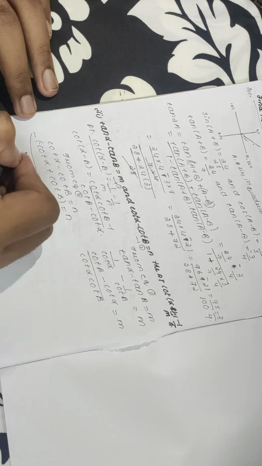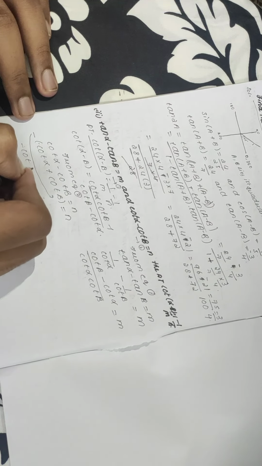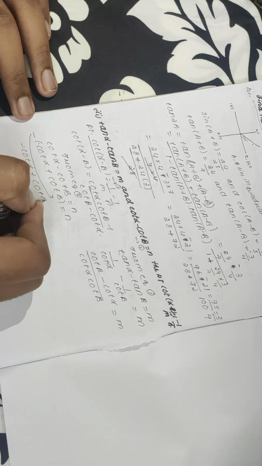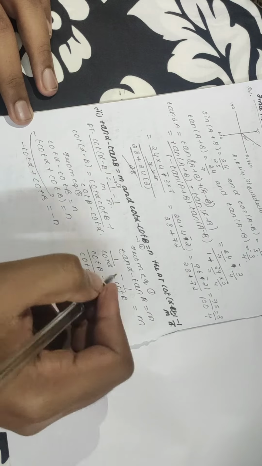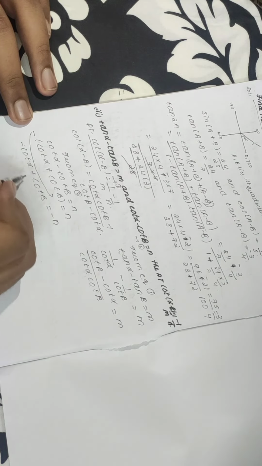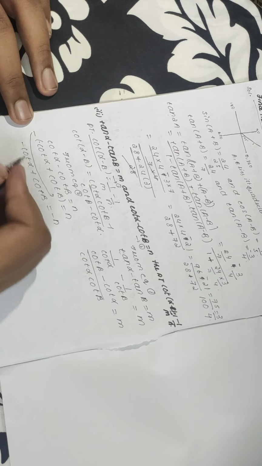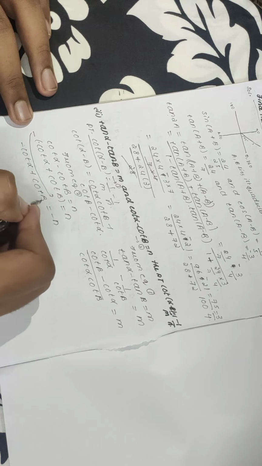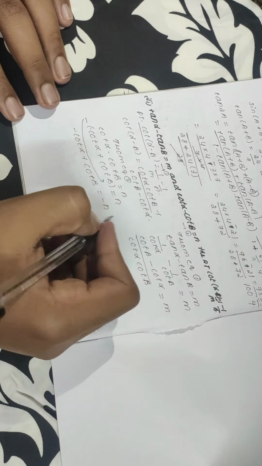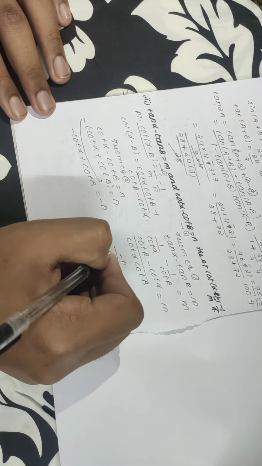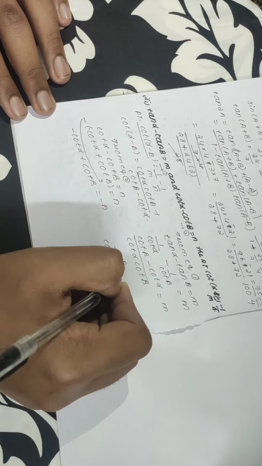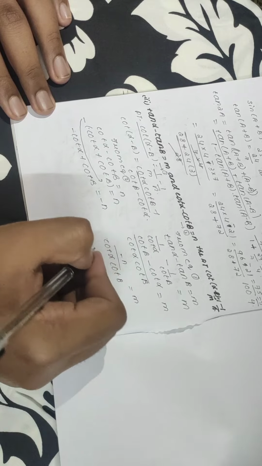Take this minus to the RHS: cot beta minus cot alpha is equal to minus n. As we have got the value of cot beta minus cot alpha as minus n, substitute in this: minus n by cot alpha cot beta is equal to m.